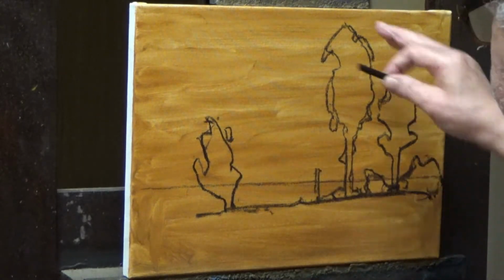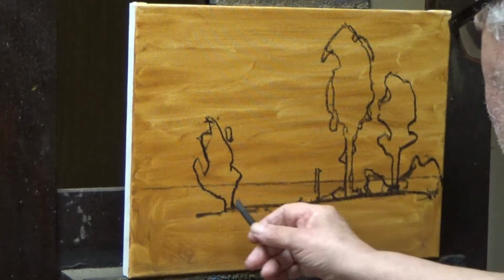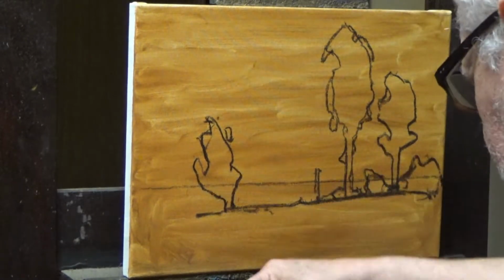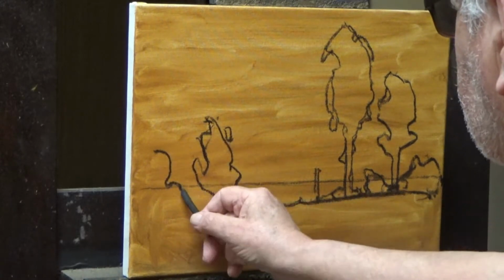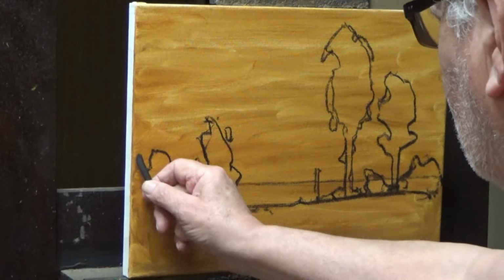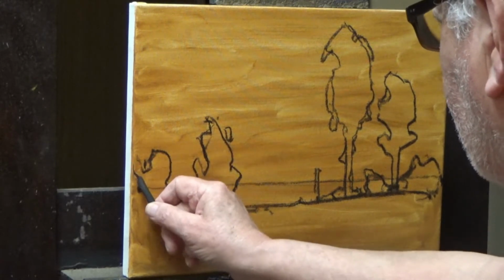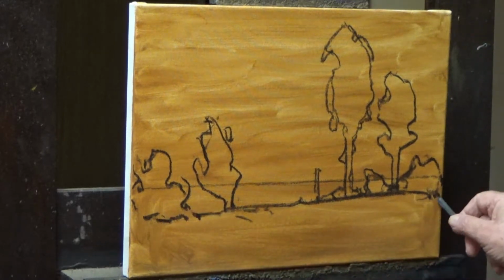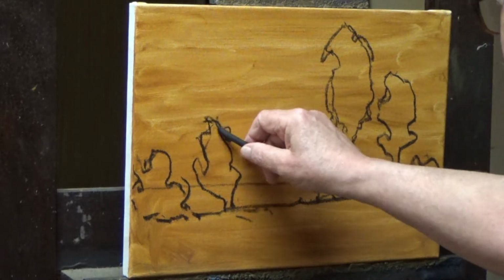But there's still a rhythm. There's still a pattern. Well, the rhythm would be tree. Pattern is going up and then back down again. Some bush here. Let a little bit of that lake poke through. Pretty simple.